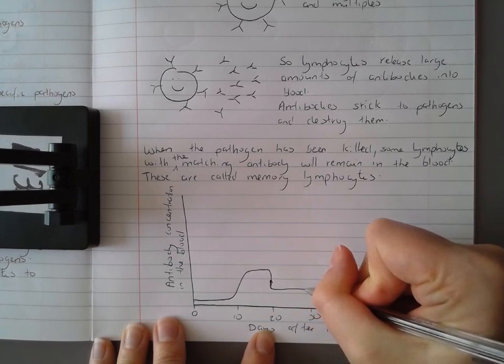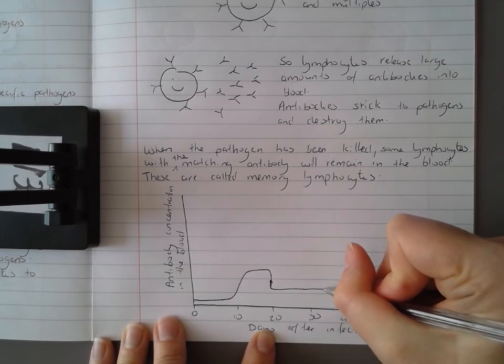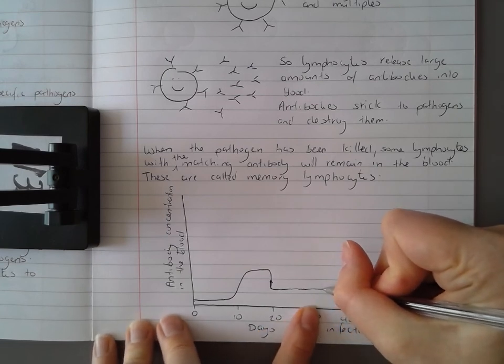And then you get infected again, okay? The same pathogen enters your bloodstream again. But the second time you get infected, your response is a lot quicker.